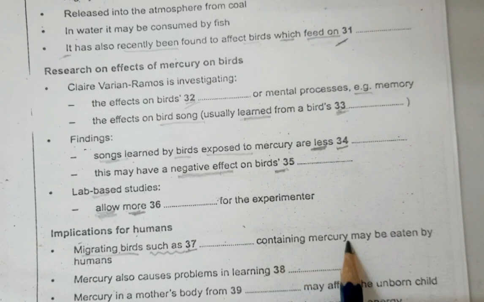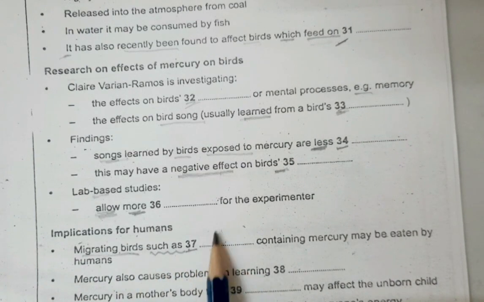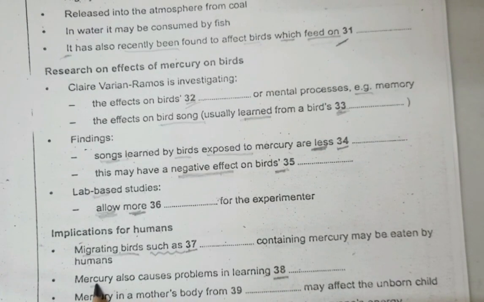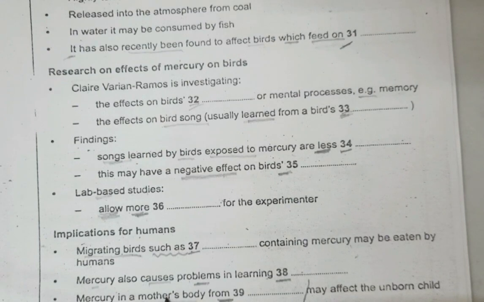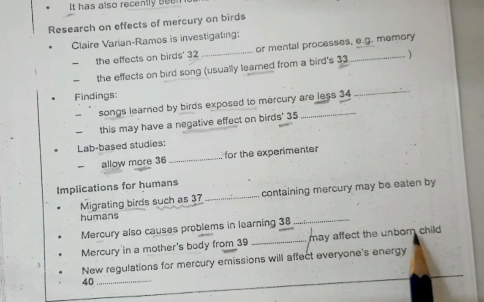Okay, let's read. Containing mercury may be eaten by humans. So which migrating birds? Those birds containing mercury may be eaten by humans. Mercury also causes problems in learning something. Mercury in the mother's body from dash may affect the unborn child. So it will be a source, from where the mother's body is getting the mercury, and that mercury affects the unborn child, the child that hasn't come yet.